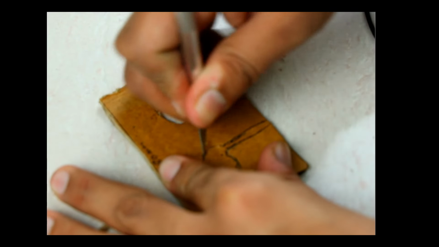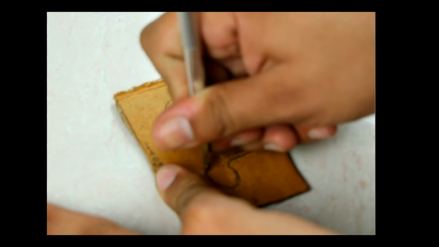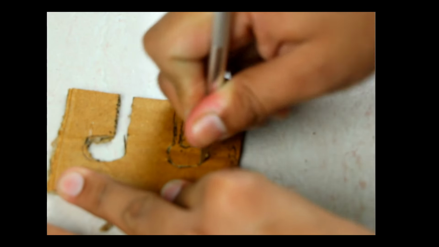Yes, some people are really smart. They are using cutters since class 2. Good for you. But I am a bit of a sharpener person.